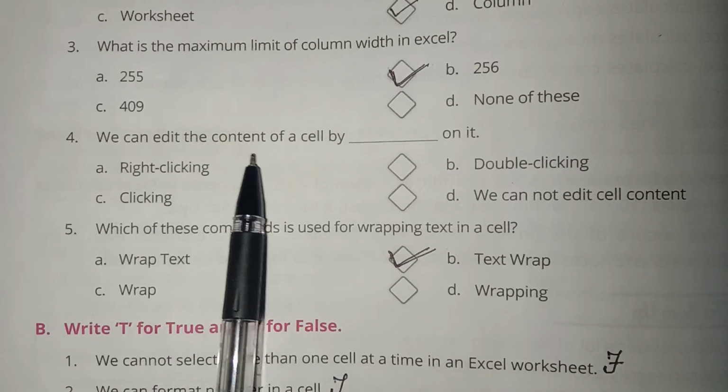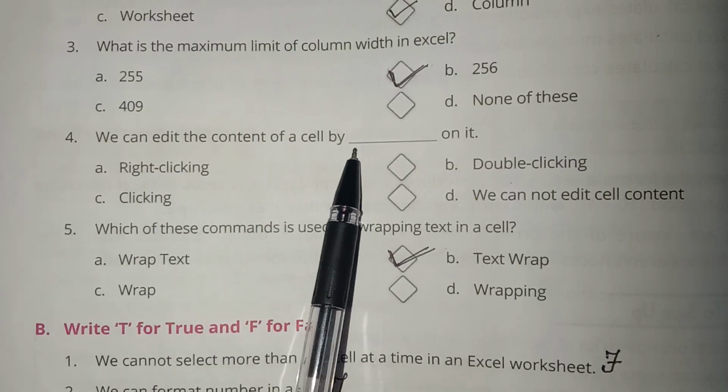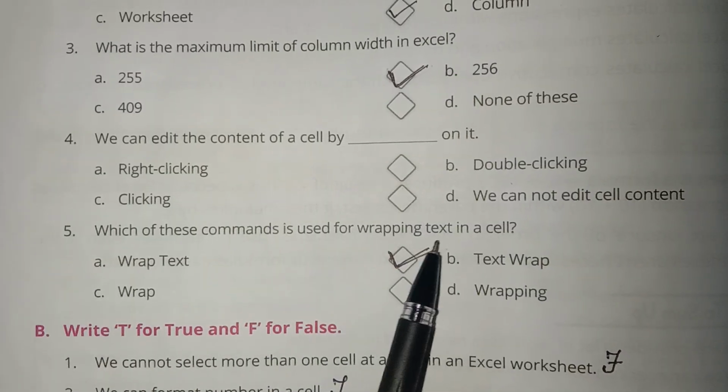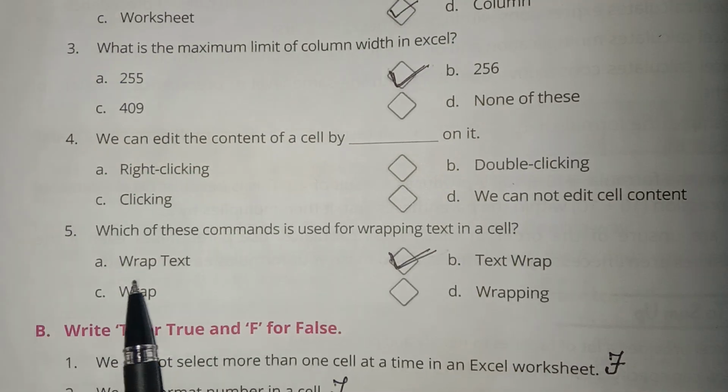4. We can edit the content of a cell by double clicking. 5. Which of these commands is used to wrap text in a cell? Answer: wrap text.